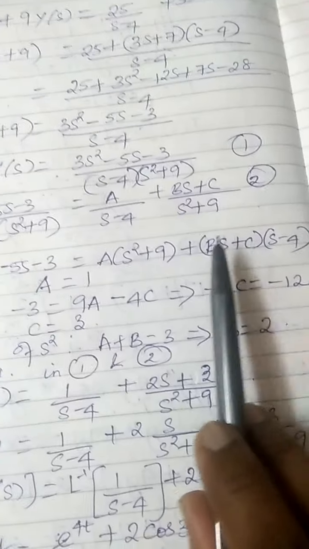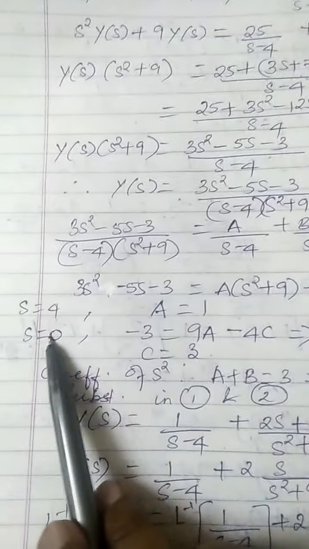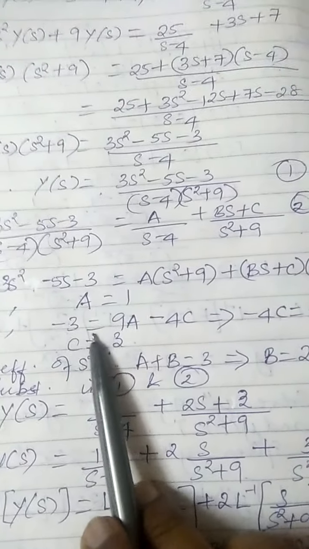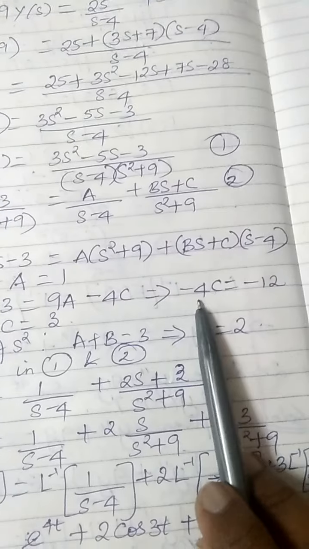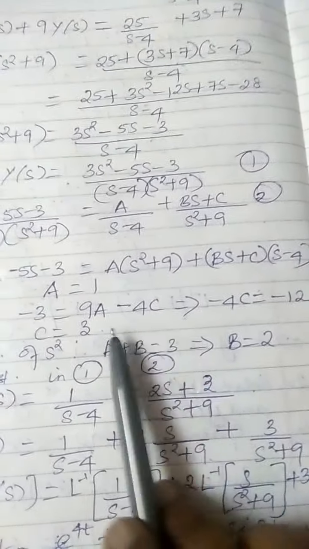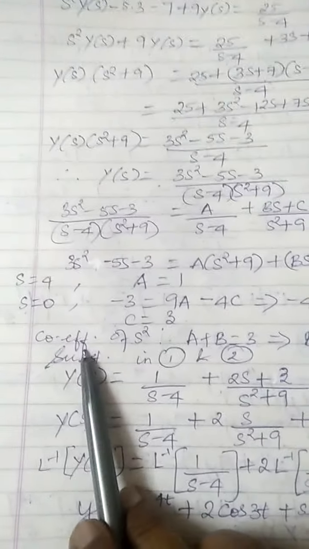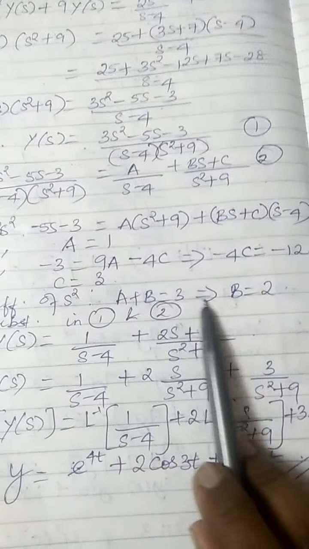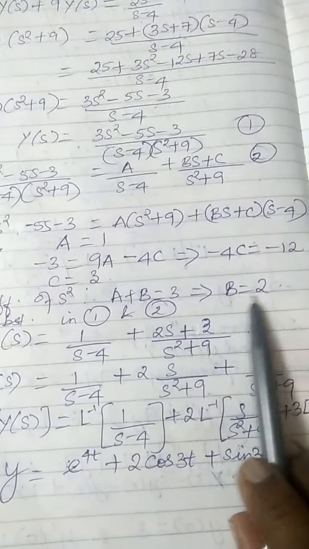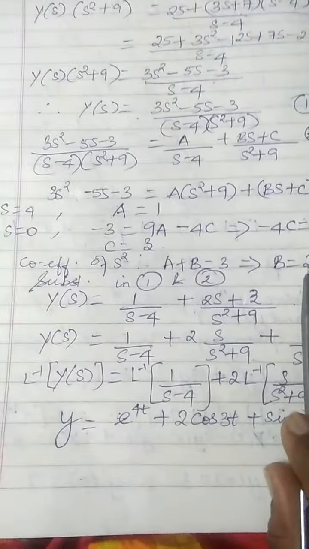Now, we have to find the constants A, B and C. So, put s equal to 4, B and C get eliminated and we can solve for A. Next, put s equal to 0. We will get minus 3 equal to 9A minus 4C. So, minus 4C equal to minus 12 because A is 1. Hence, C is equal to 3. Next, equating the coefficients of s square, we will get A plus B equal to 3. A is 1, so B will be 3 minus 1 equal to 2.